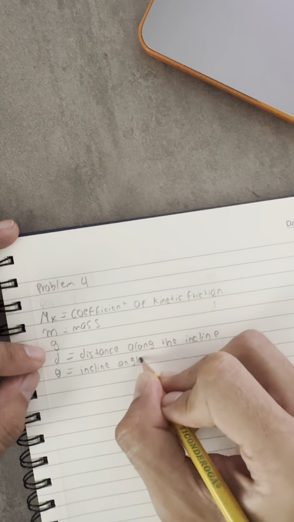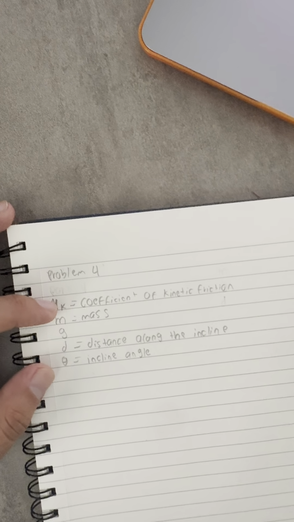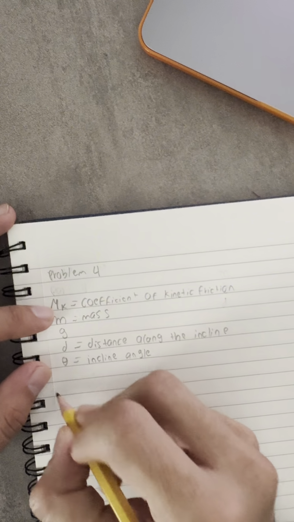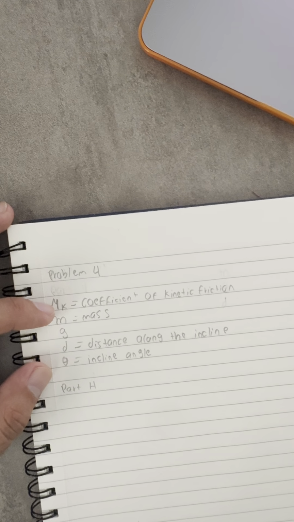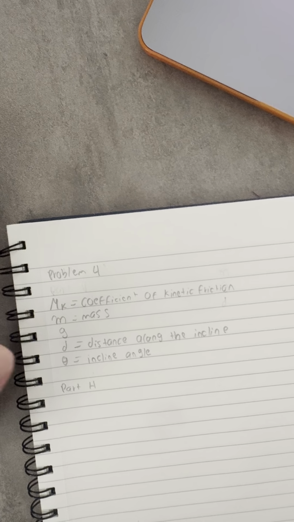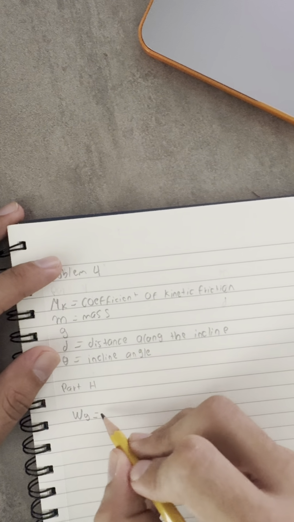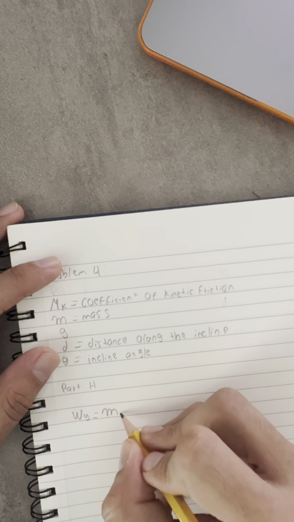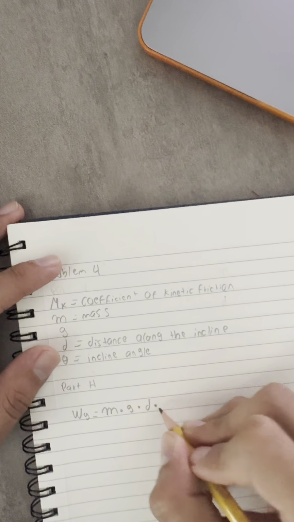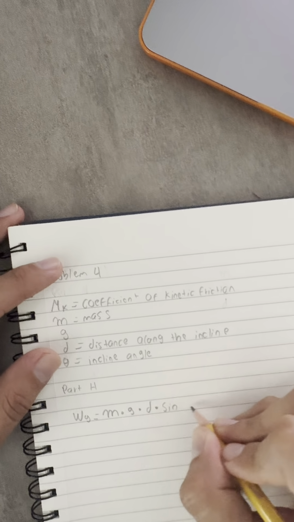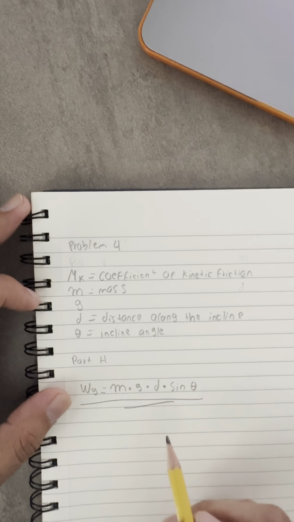So now for part N, we need to give the work done by gravity in terms of these symbols. So the work done by gravity is equal to mass times gravity times distance times the sine of the angle. This is the answer for part N.